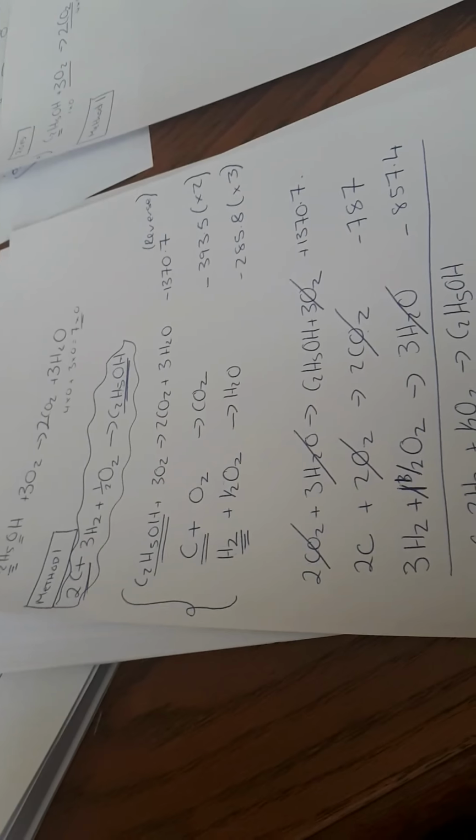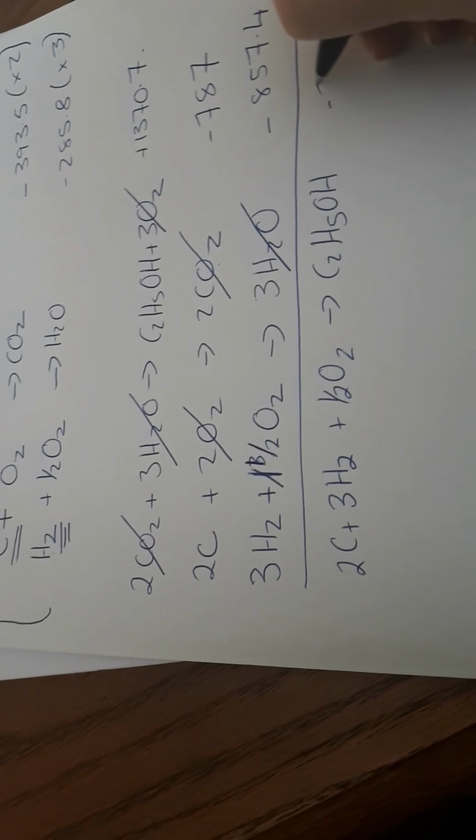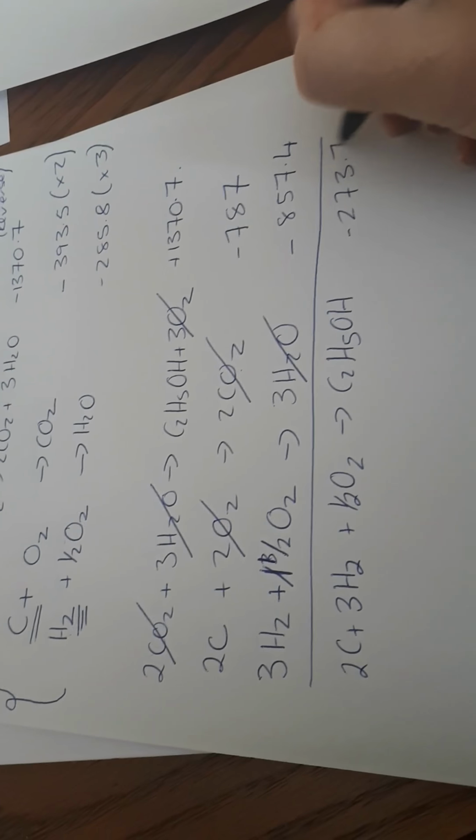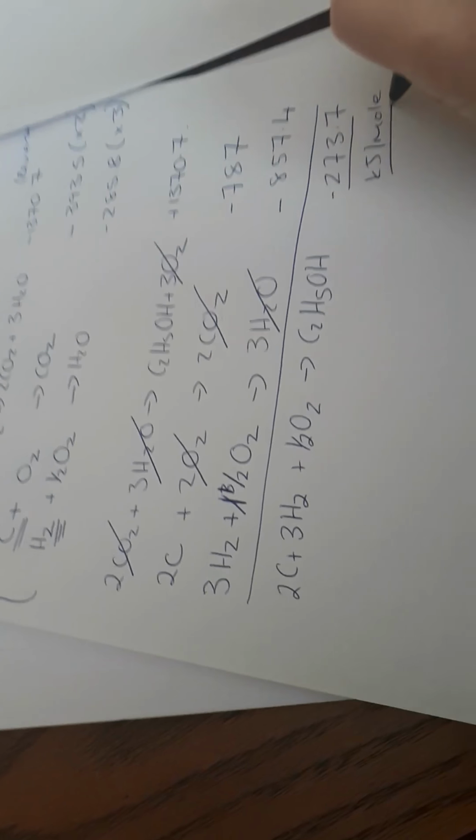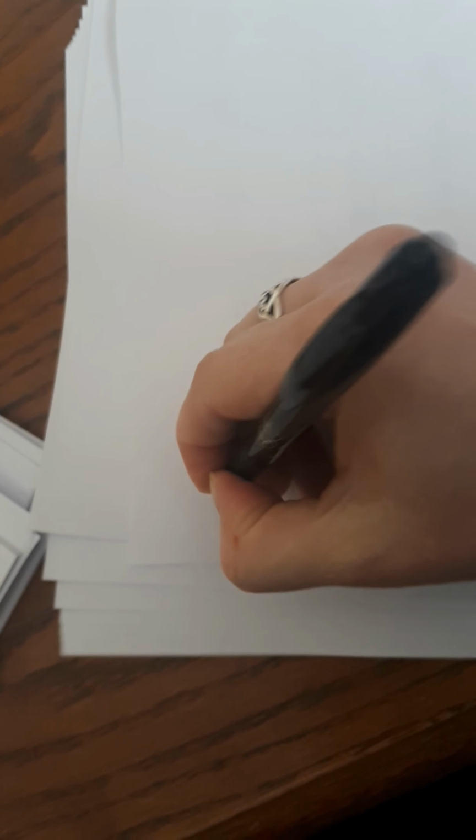And what I do then is I simply add all of my figures together. So I have plus 1370.7 minus 787 minus 857.4, and that gives me an answer of minus 273.7, and that's kilojoules per mole. That's using method 1, okay? Now we'll do the same using method 2.